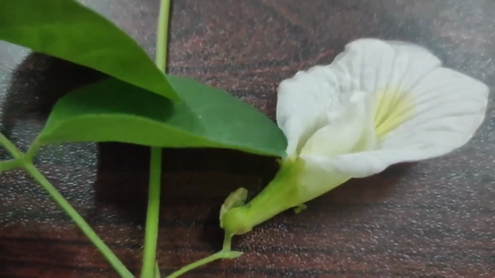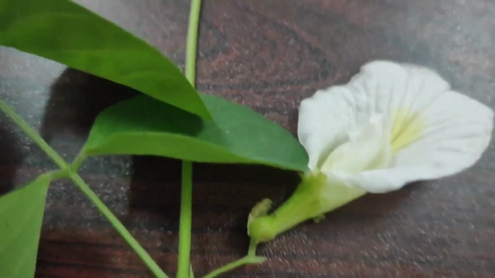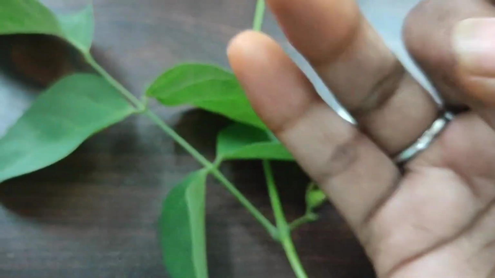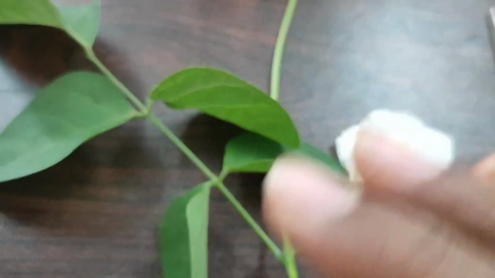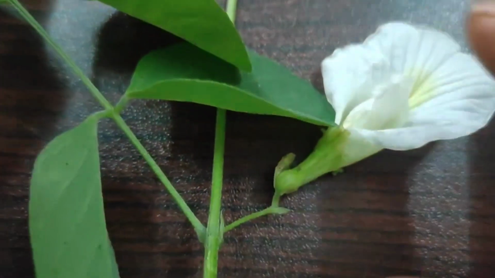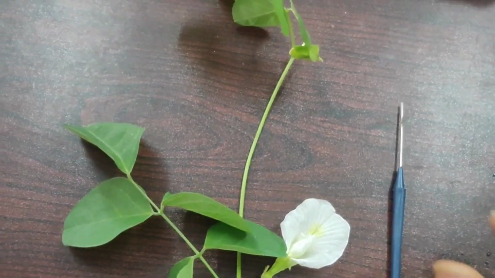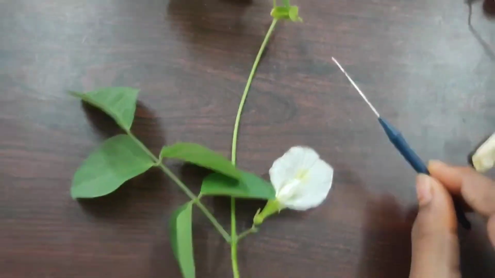Now we are going to study some floral characters. Floral characters means the characters of flowers. Vegetative characters means the characters of root, stem and leaf. Now we are studying the floral characters. Firstly, coming to the inflorescence. How is the inflorescence? The inflorescence is racemose.